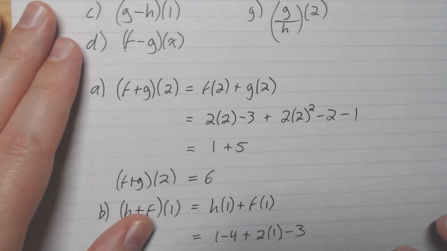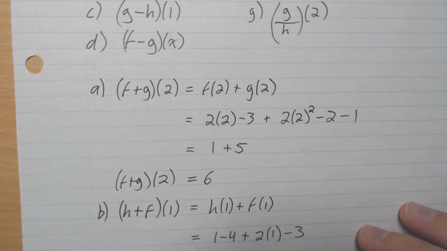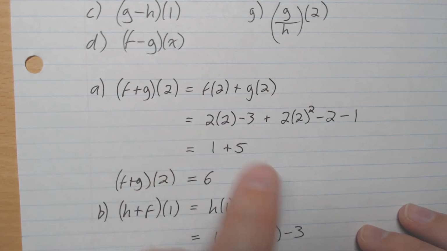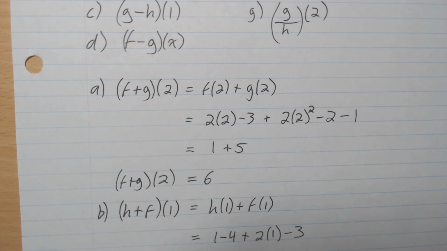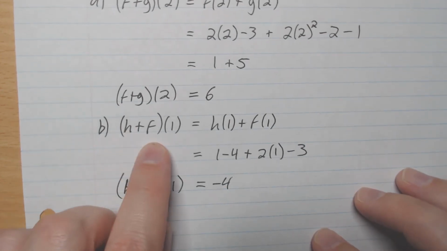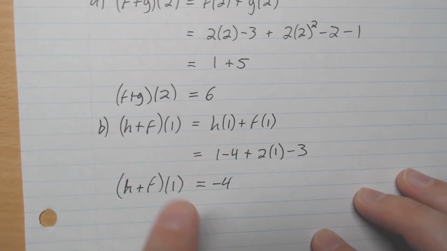Okay, we're back. So a, f plus g of 2 is f of 2 plus g of 2. Plug in 2 here, plug in 2 there, and that gives us 6. b, h plus f of 1. This is h of 1 plus f of 1, and this gives negative 4.